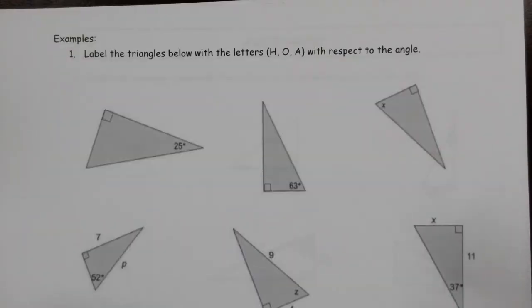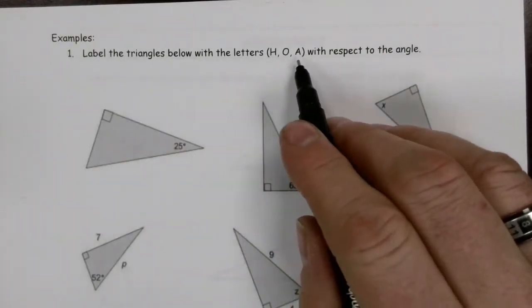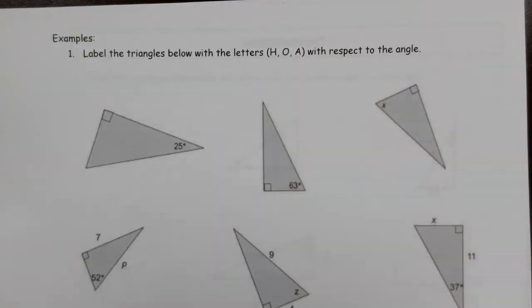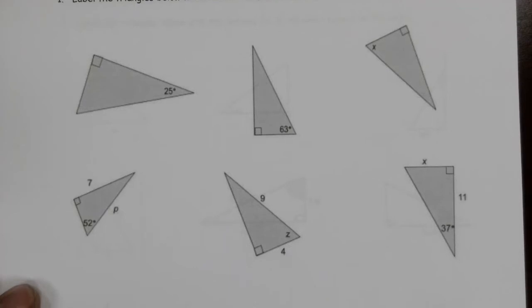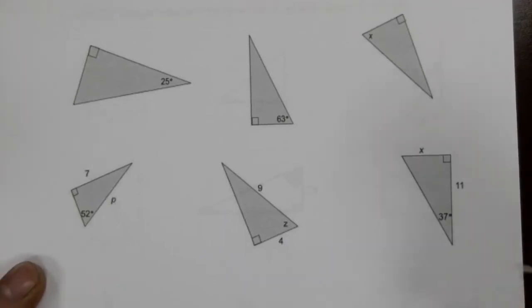Okay, so for this problem, our focal point is really just going to be in labeling here. All we're going to do is label the triangles with hypotenuse, opposite, and adjacent with respect to the angle. Okay? So here we go. Now, for each of these, I'll tell you what I'm going to do to start off with. For each of these triangles here, I'm going to quickly identify the hypotenuse.